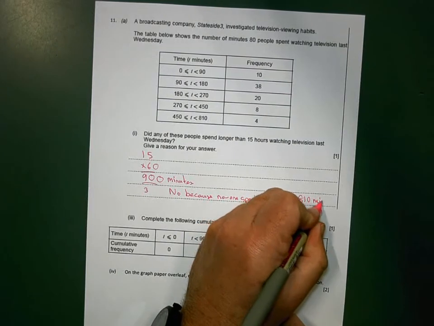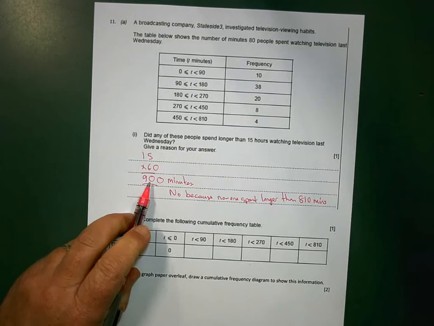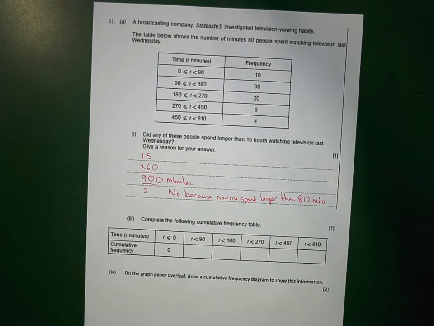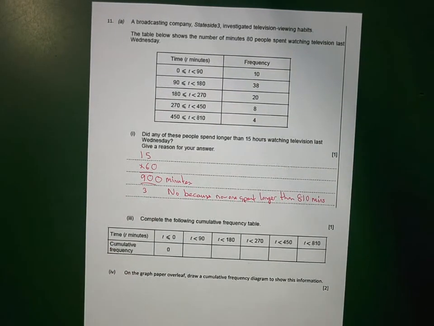And because I've shown there that 15 hours is actually 900 minutes, that satisfies that question. If they don't see that you've worked that out in minutes, you haven't done enough. Part 2. Complete the following cumulative frequency table.